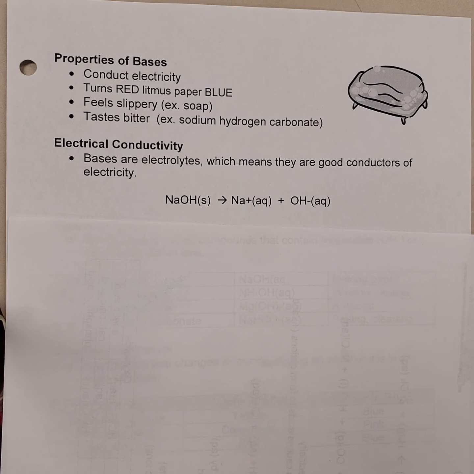Unit 1 Chemistry, Chapter 7, Part 2, Acids and Bases. So in the previous video, we took a look at properties of acids. So now we're going to take a look at some properties of bases.